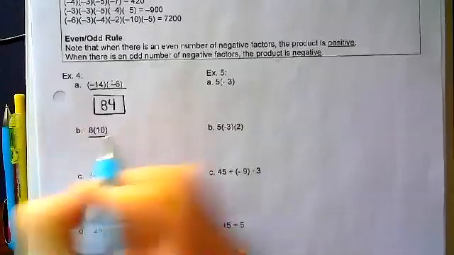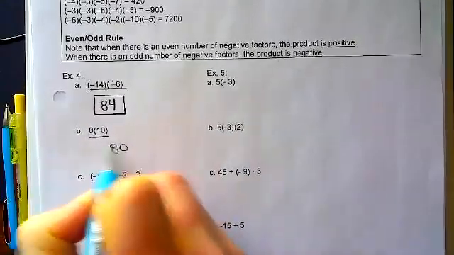These two are just two positives, so you simply just multiply and it's a positive 80.